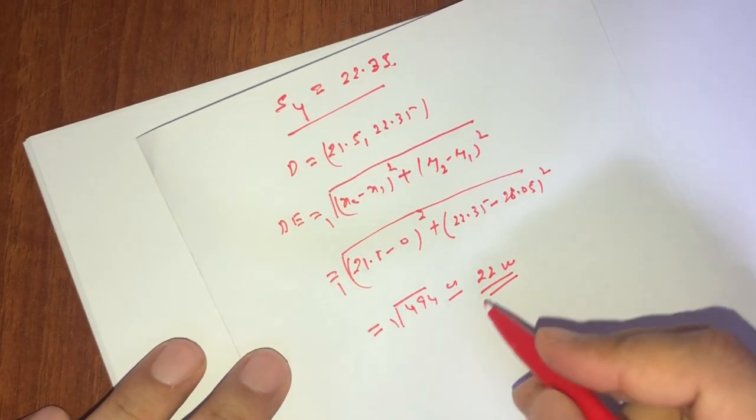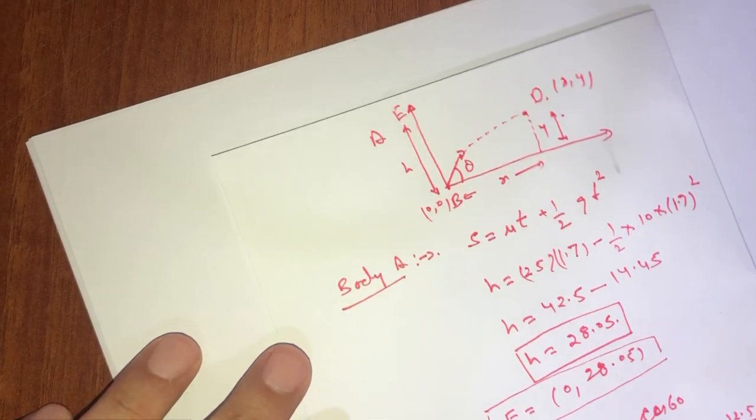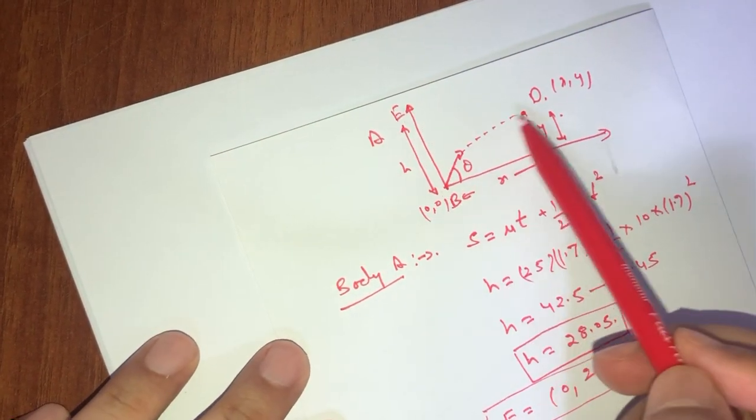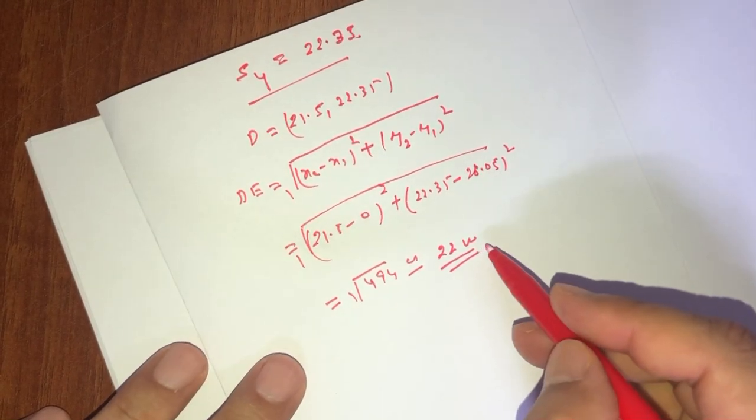It means the distance after time t between the two bodies will be approximately 22 meters.